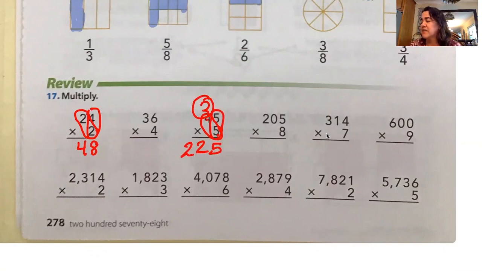I have 4 times 7 is 28. Put the 8 down, regroup the 2. 7 times 1 is 7, plus 2 is 9. And 7 times 3 is 21. Good job. Okay, let's move down to the bottom row.